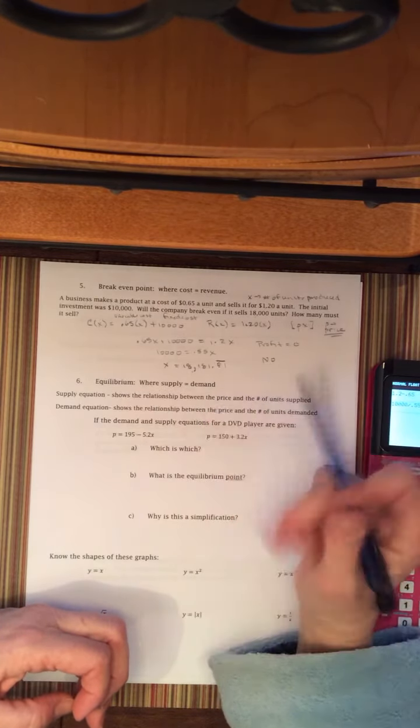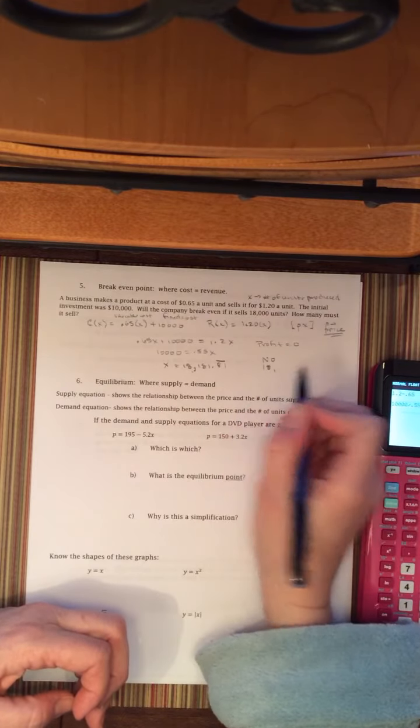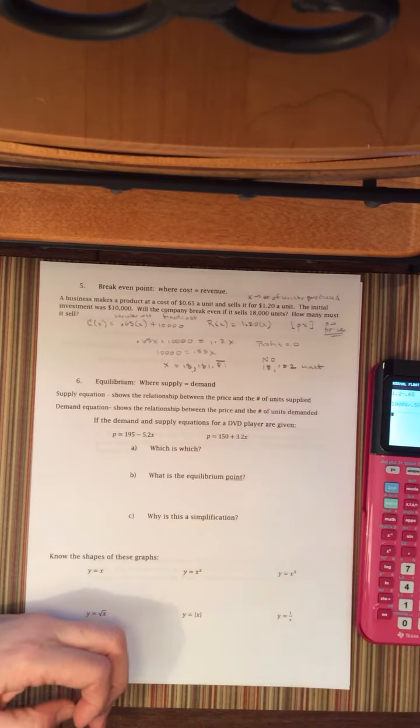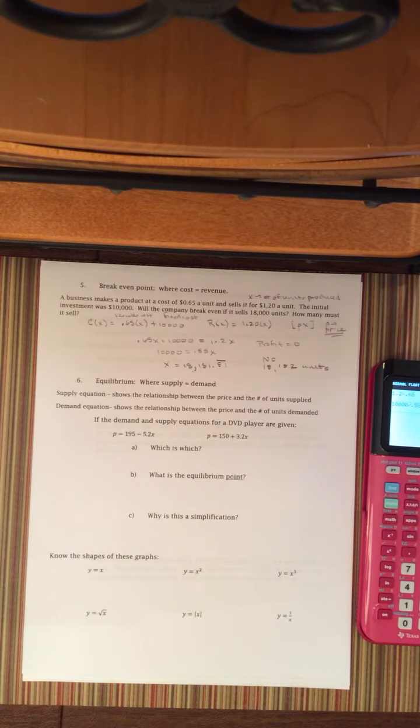How many must he sell? We're going to have to round up. He's not going to break even until he's sold 18,182 units. So make sure that you round up, that you give that as an integer answer, not a decimal value.